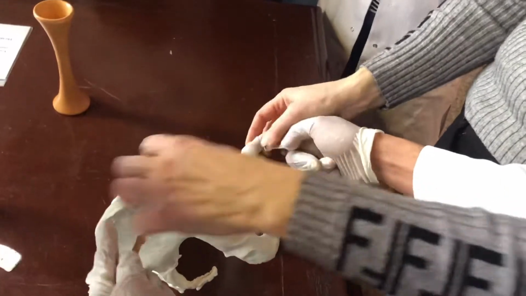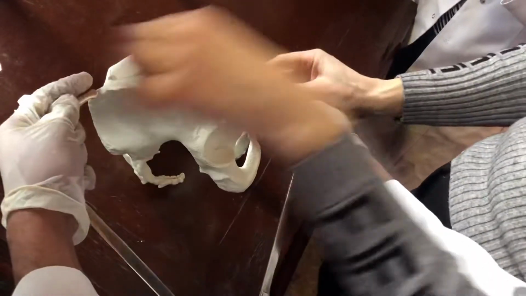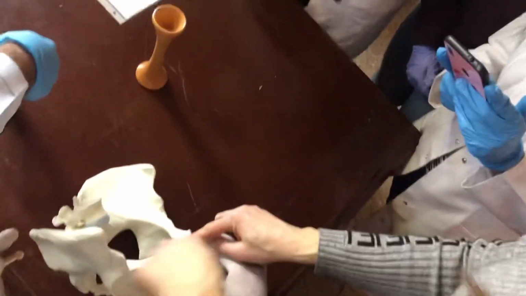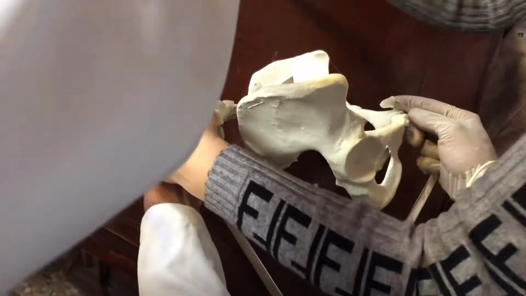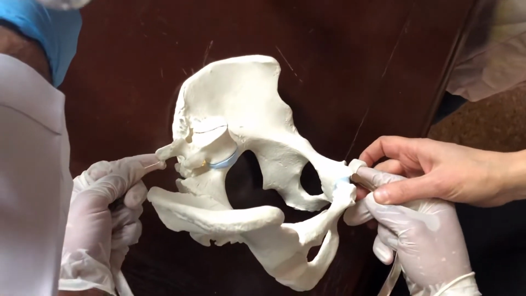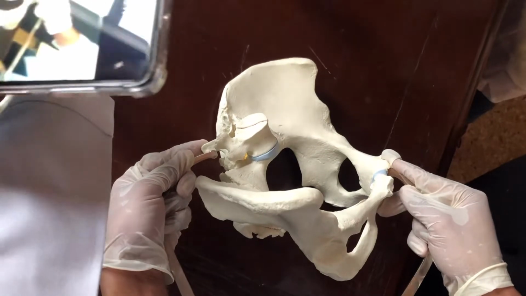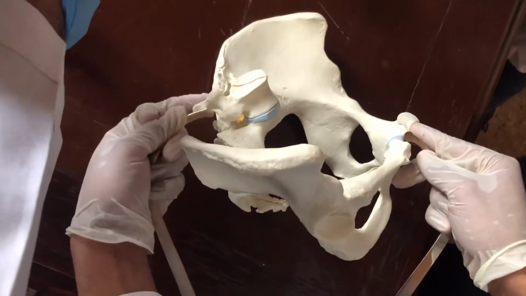Do you feel it? Then measure. So I should find the upper border of the pubic symphysis, the last lumbar, the first sacral vertebra. So guys, you should say, this is external conjugate. Normally measures 20, 21 centimeters.